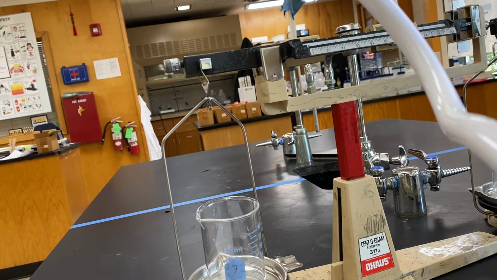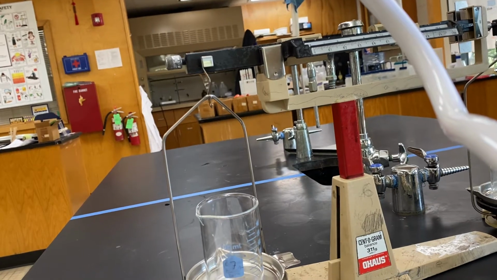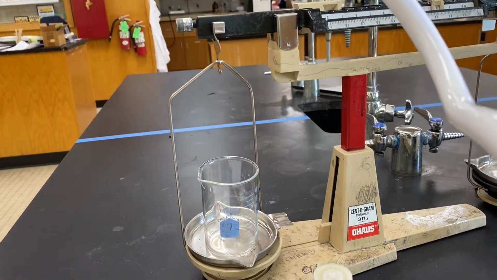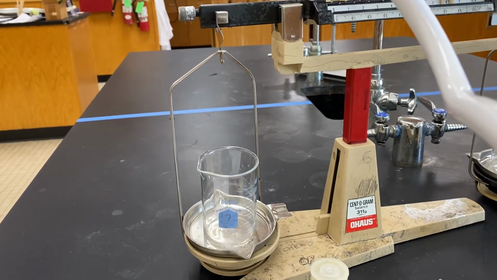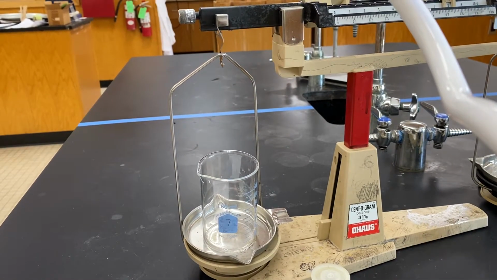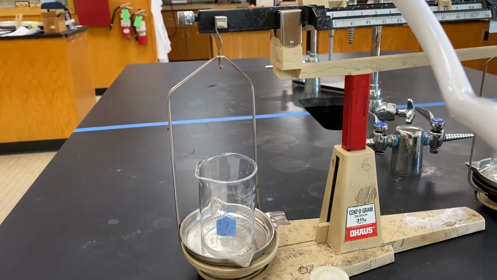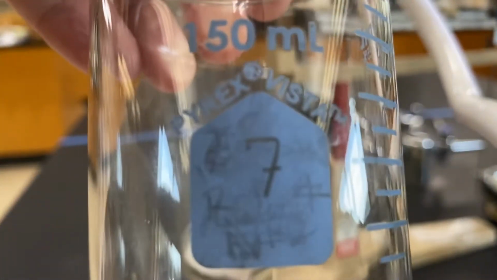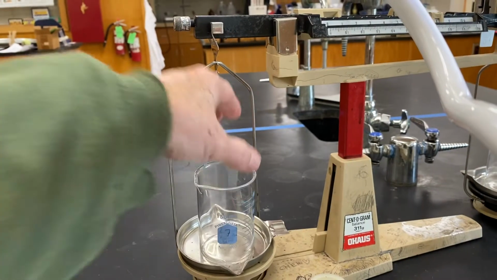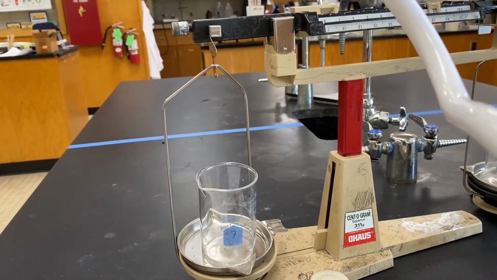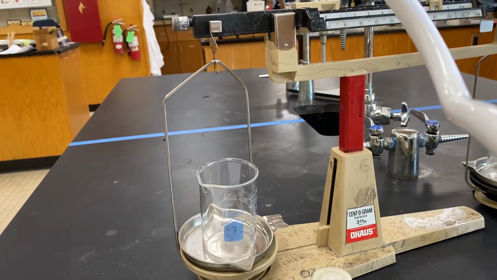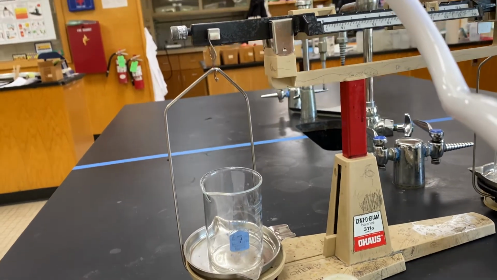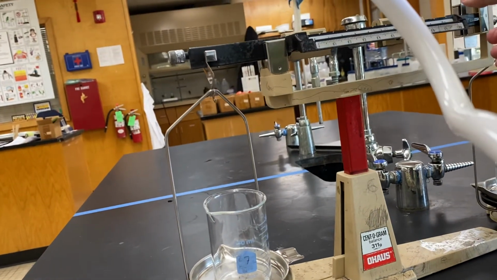The first thing your procedure asks you to do is label and mass a 100 to 150 milliliter beaker. I have that beaker on the scale right now. It is labeled beaker number 7, so that's the label that's on it, beaker number 7. And the mass of it is 68.57 grams, 68.57.